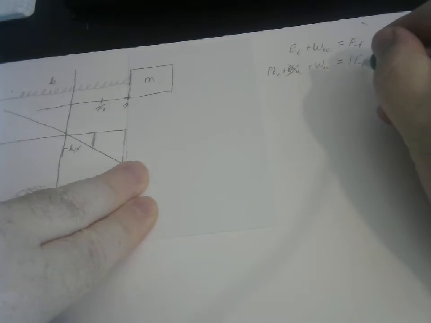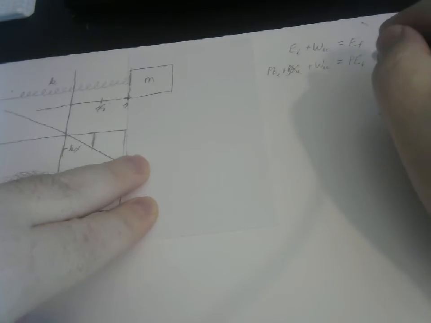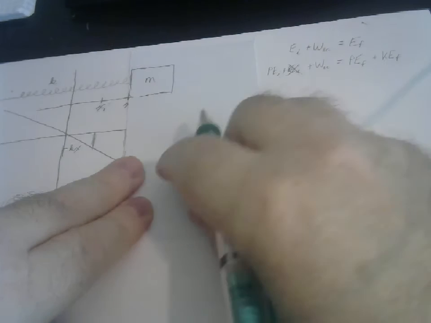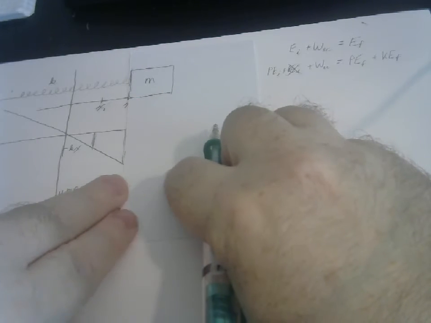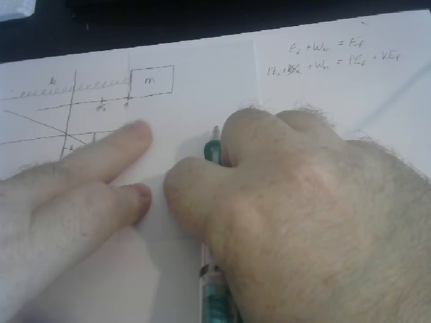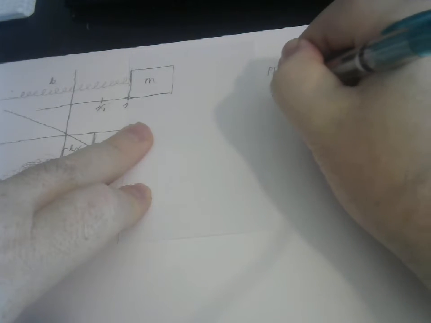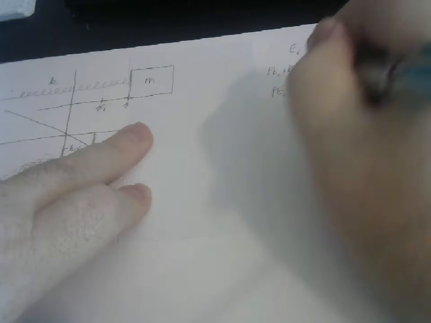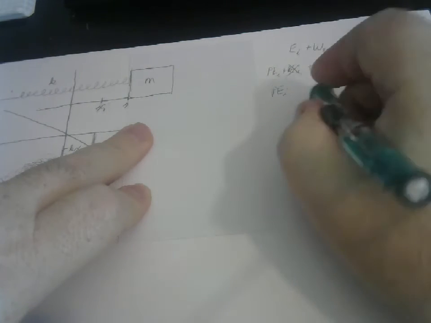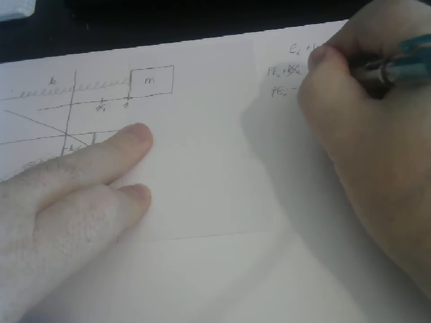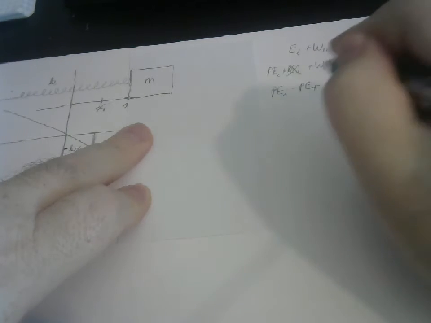We want the initial potential energy of the spring to be prominent, so we want that value to be positive, so we'll move that over here, and then we'll subtract potential energy final of the spring.